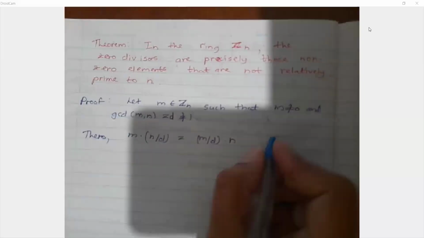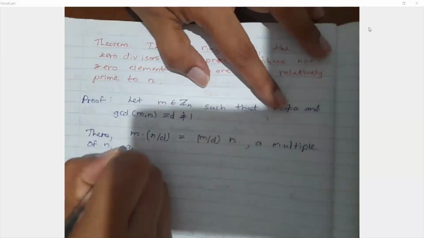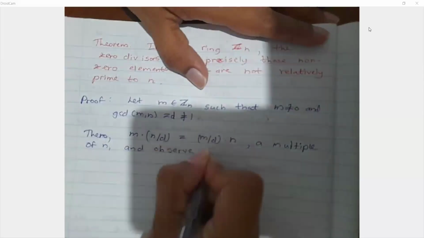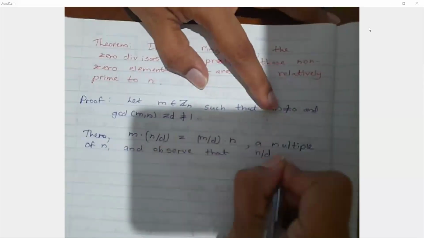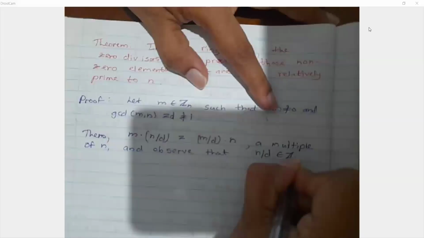So when you take the product of these two, I will simply write a multiple of n. And observe that n over d is an element in Zn.